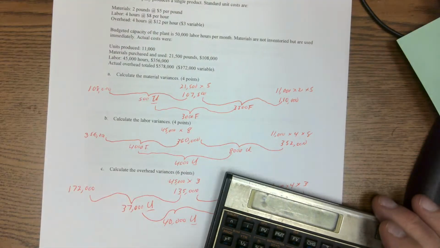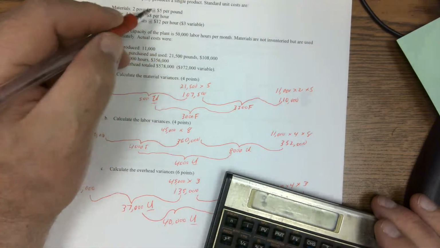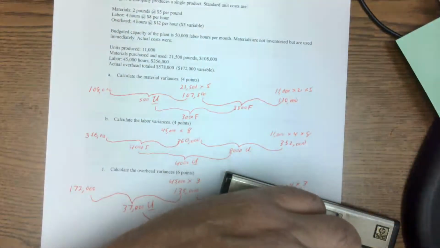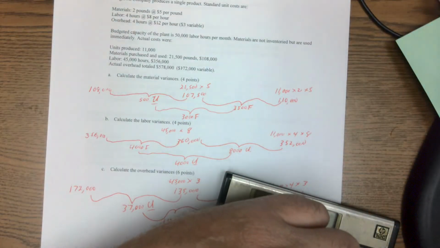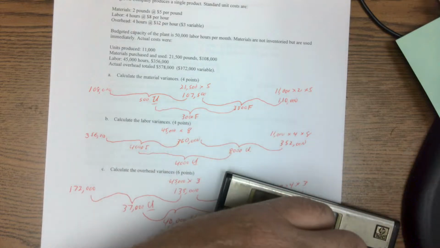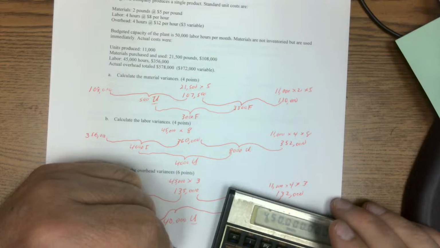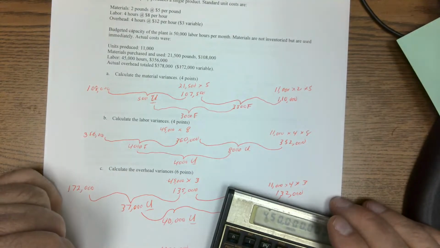So that would be 50,000 times 9, the $12 per hour minus the 3. So 50,000 times 9 would be 450,000.